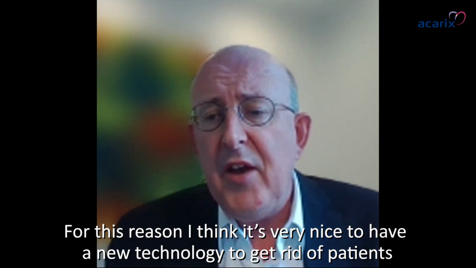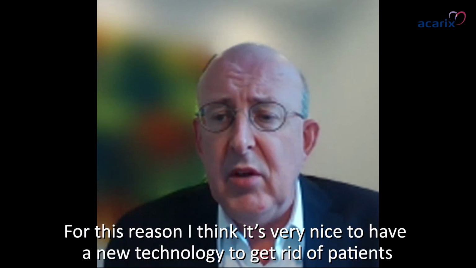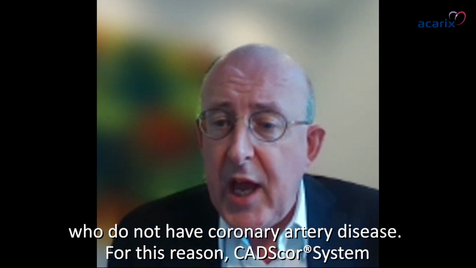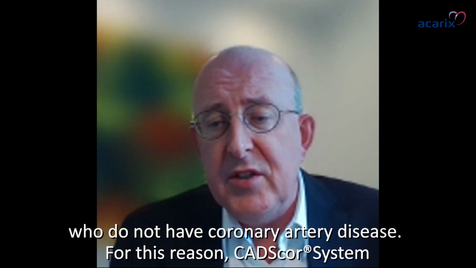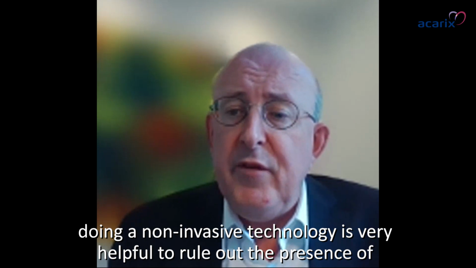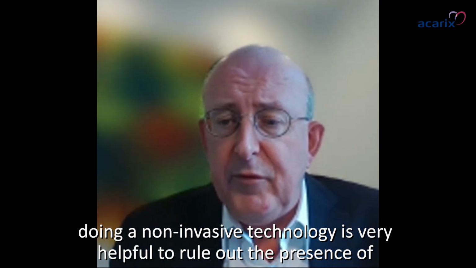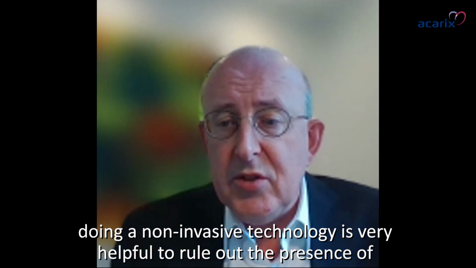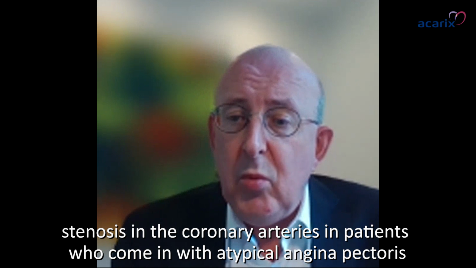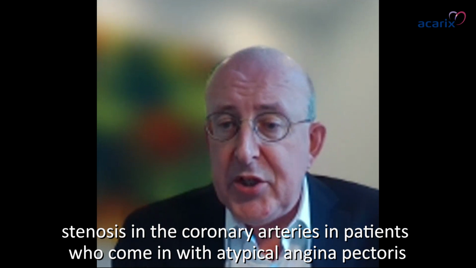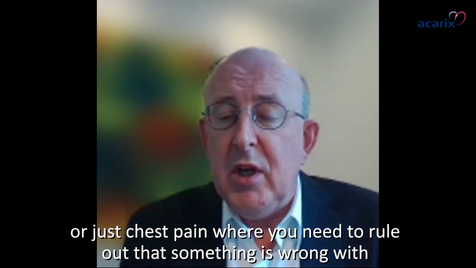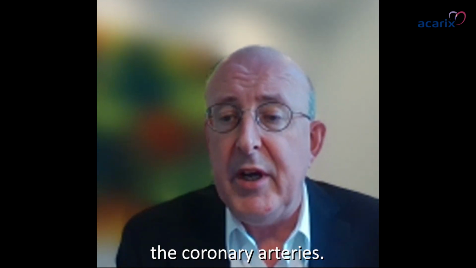So for this reason, I think it's very nice to have a new technology to actually get rid of patients who do not have coronary artery disease. And for this reason, I think the CADScor system, a non-invasive technology, is very helpful to rule out the presence of sclerosis of the coronary arteries in patients who come in with atypical angina pectoris or just chest pain, where you need to rule out that something is wrong on the coronary arteries.